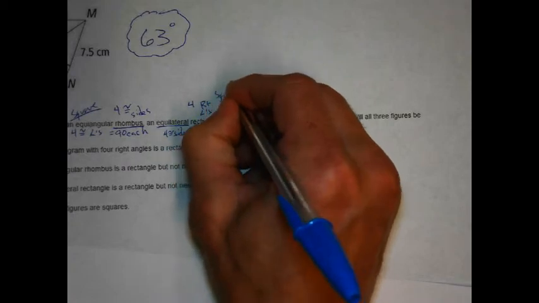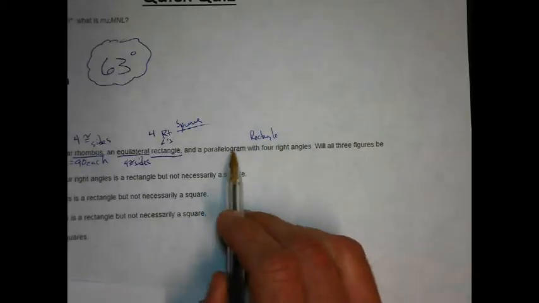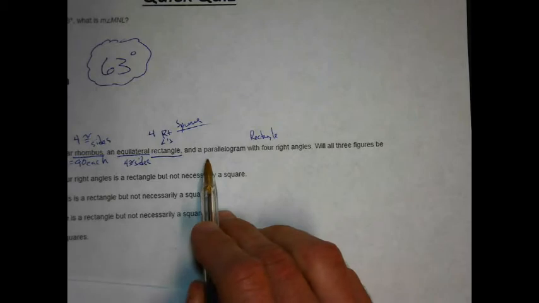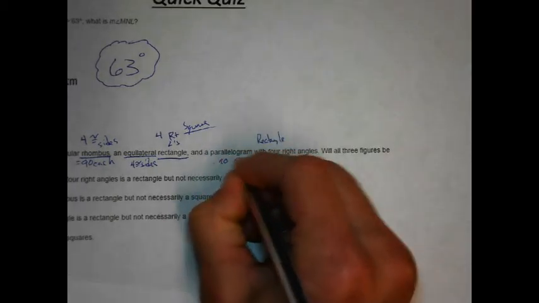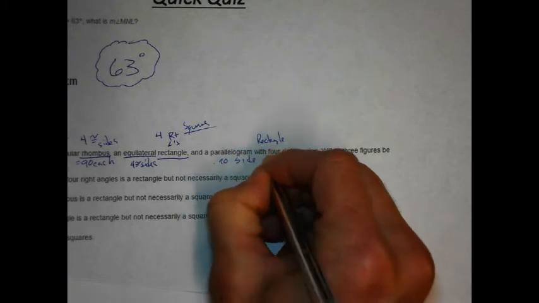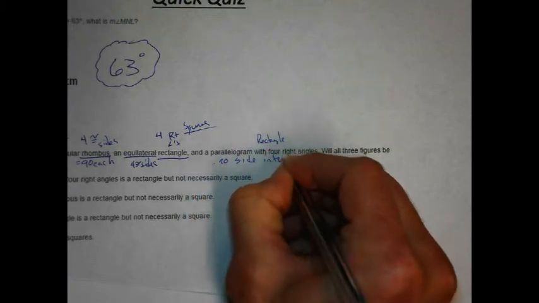What about the last one? A parallelogram with 4 right angles. This says nothing about the length of a side. There is no side information, so we can't make a determination. We can't tell if that's a square.